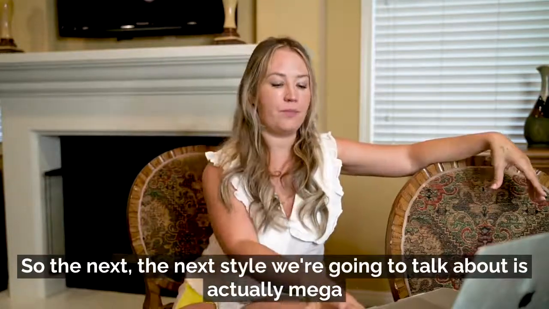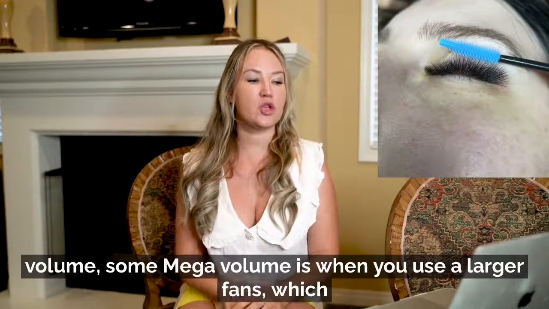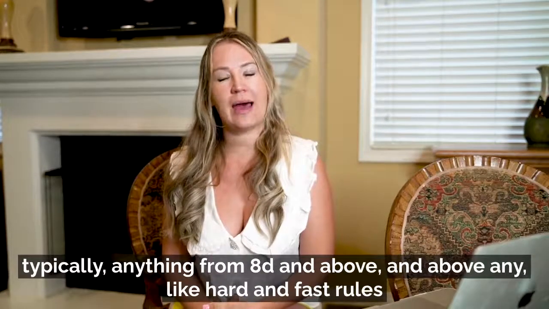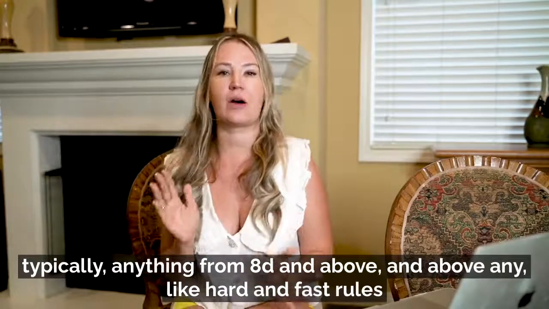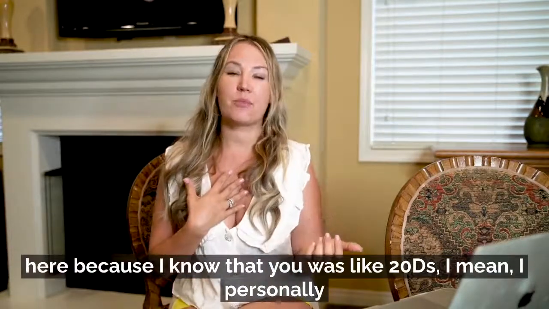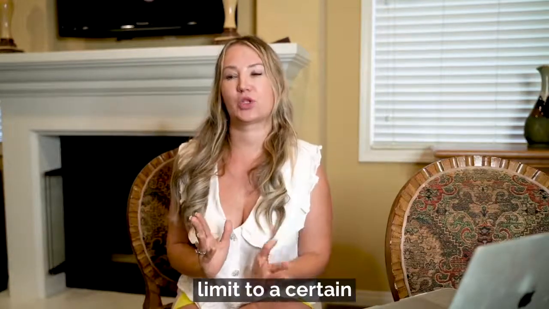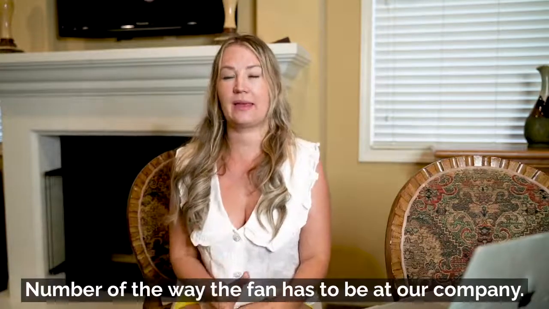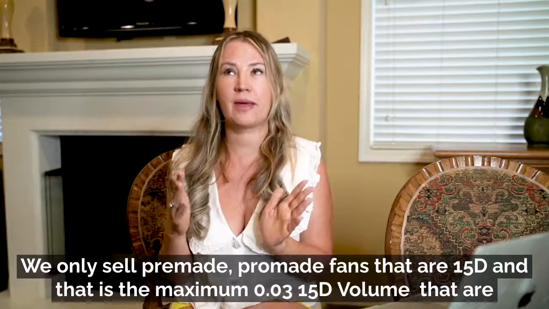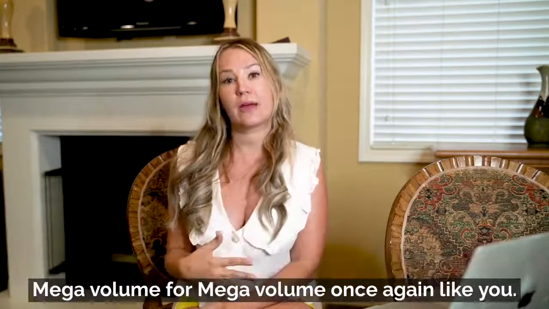So the next style we're going to talk about is actually mega volume. Mega volume is when you use larger fans, so typically it's anything from 8D and above. I'm not gonna set any hard or fast rules here, because I know there's some lash artists that use like 20Ds. I personally think that's a little bit heavy, but I'm not gonna limit it to a certain number. At our company, we only sell pro-made fans that are 15D, and that is the maximum. 0.03 15D, that's our mega volume.